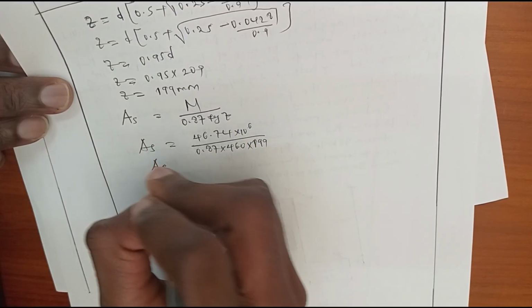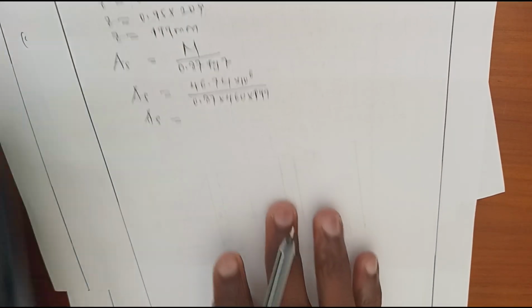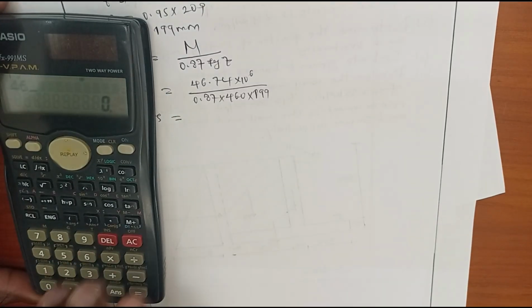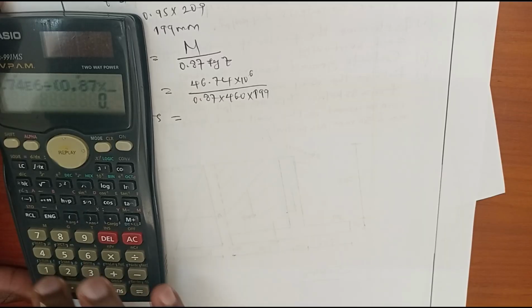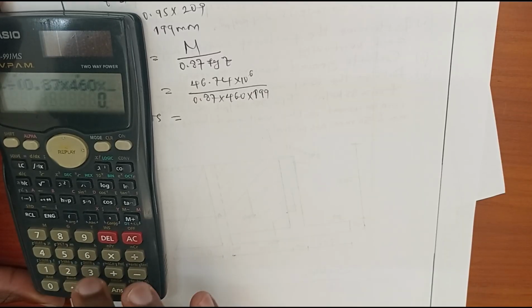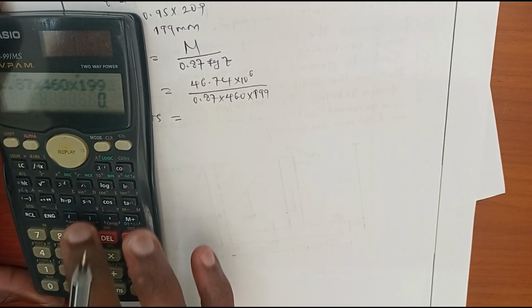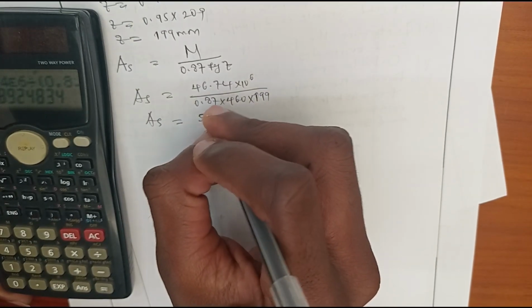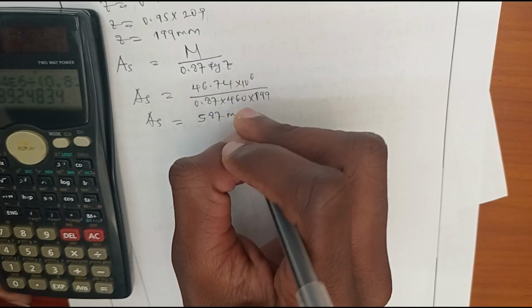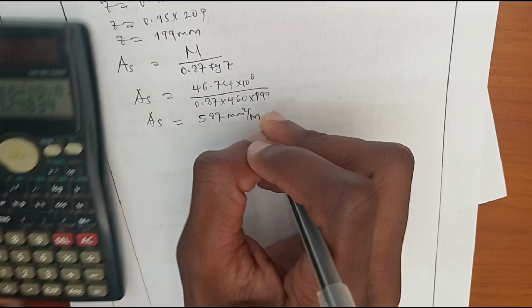Now, the area of main reinforcement will be 46.74 exponent 6 divided by 0.87 times 460 times 199. It will be equal to 587 millimeter square per meter.